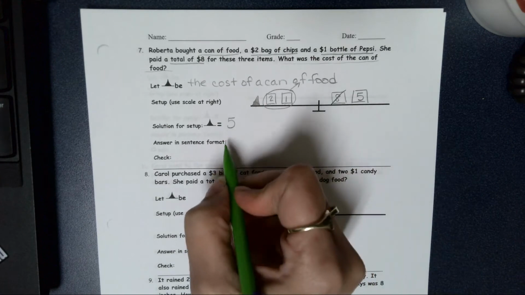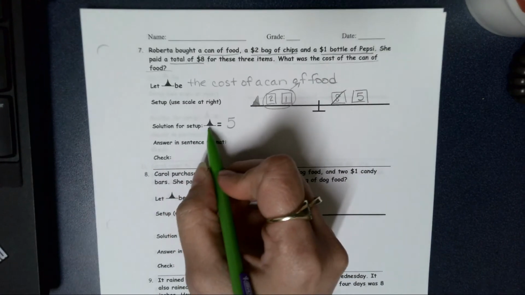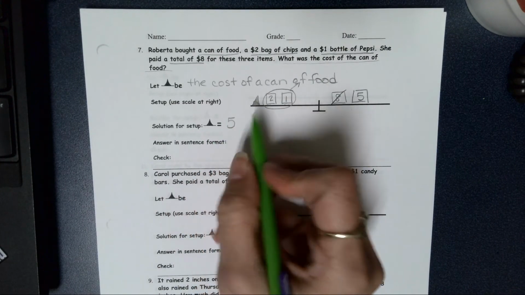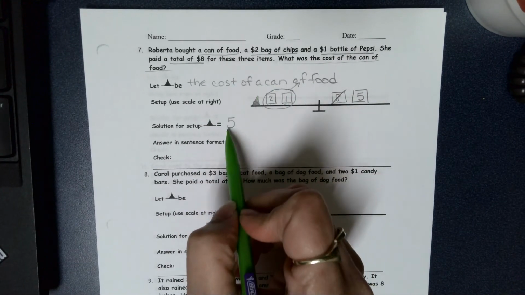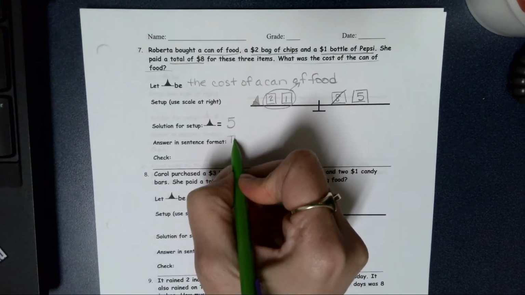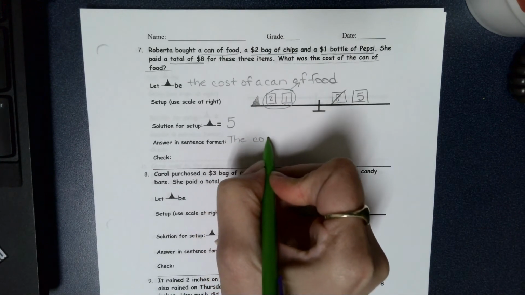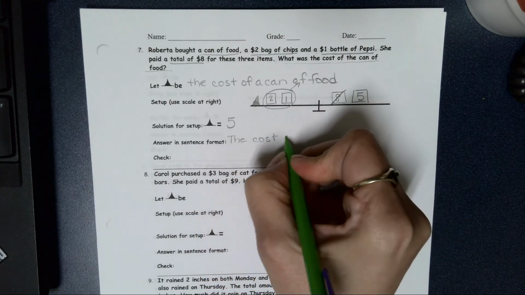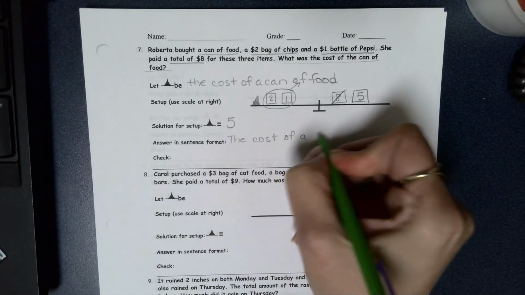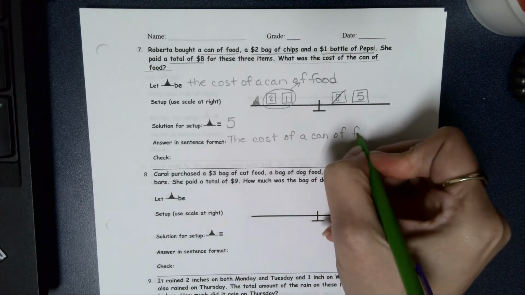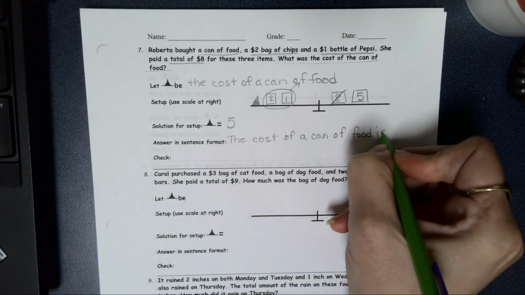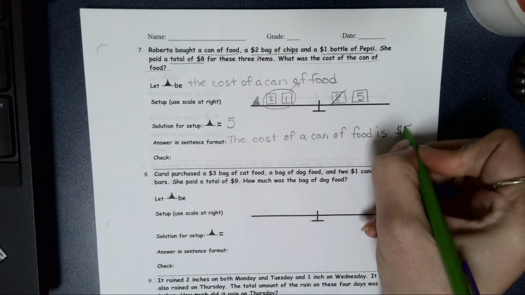In sentence format, we don't just say pawn equals 5. We're going to say the cost of a can of food is $5.